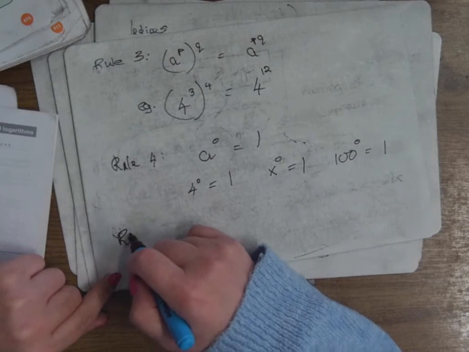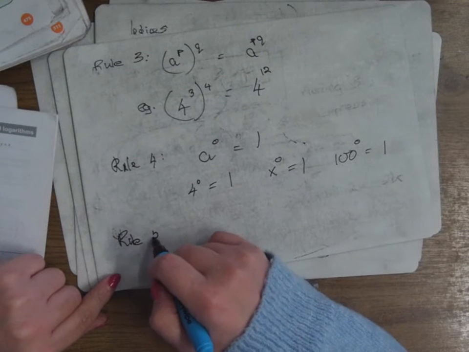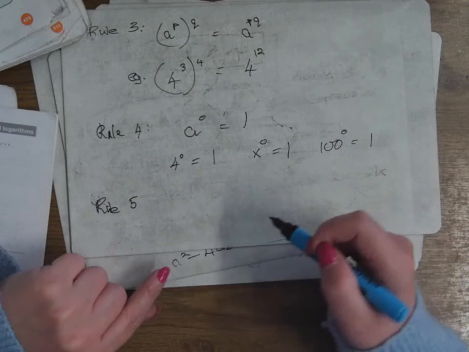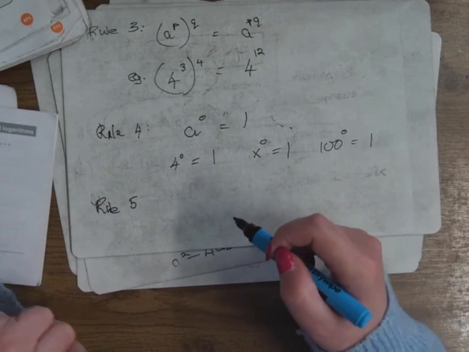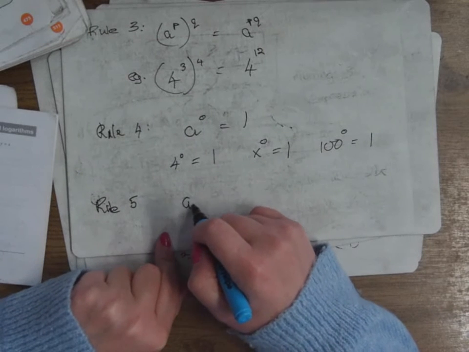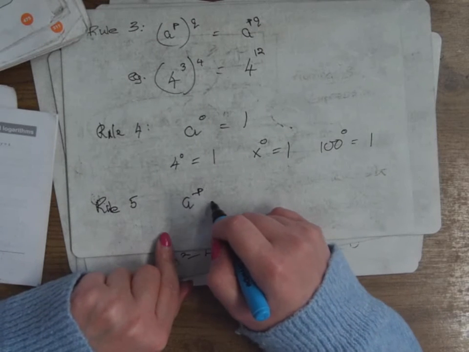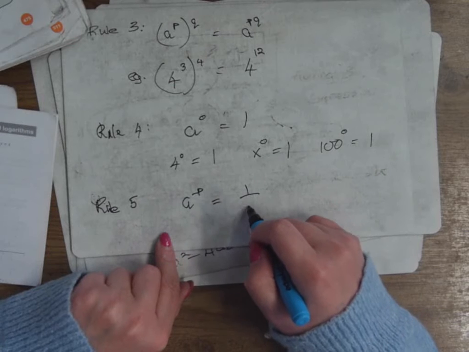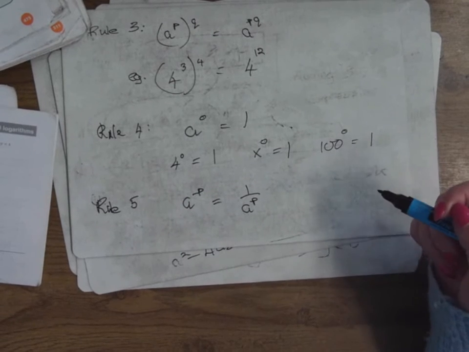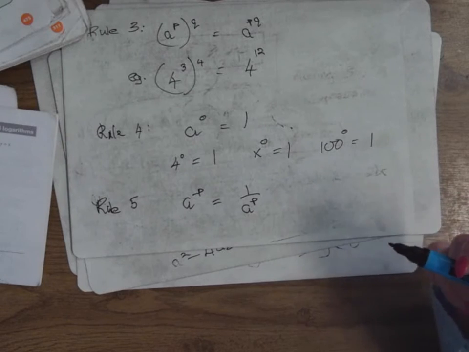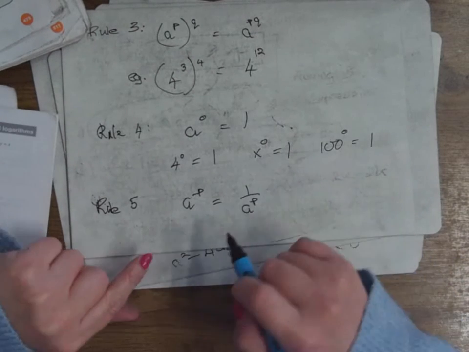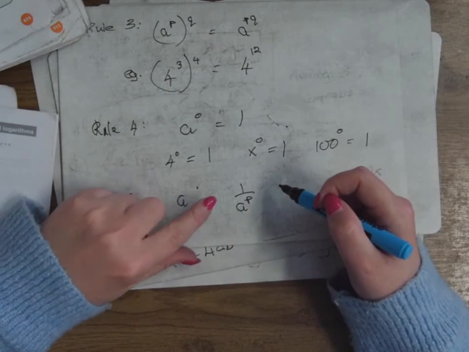Rule 5. No, I'm getting on to the minus number. Right, okay, rule to the power. Funny you should mention minus numbers, because rule number 5 says a to the power of minus p equals 1 all over a to the power of p. Right, that means, I like to call this upstairs downstairs. There used to be a program on telly years ago called Upstairs Downstairs. It was even before my time. I'm not that old. Right, that's a minus p. Yes, it is.